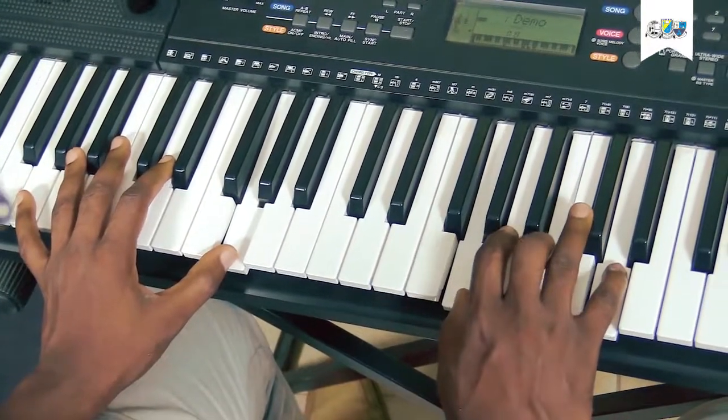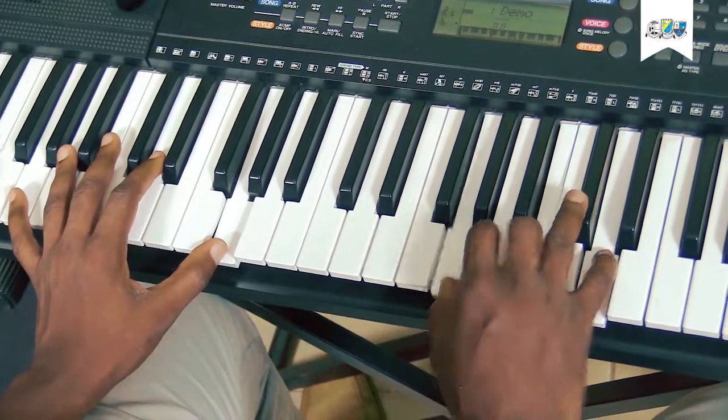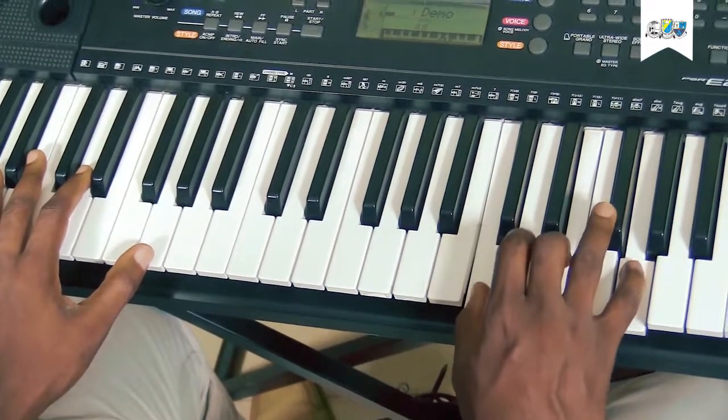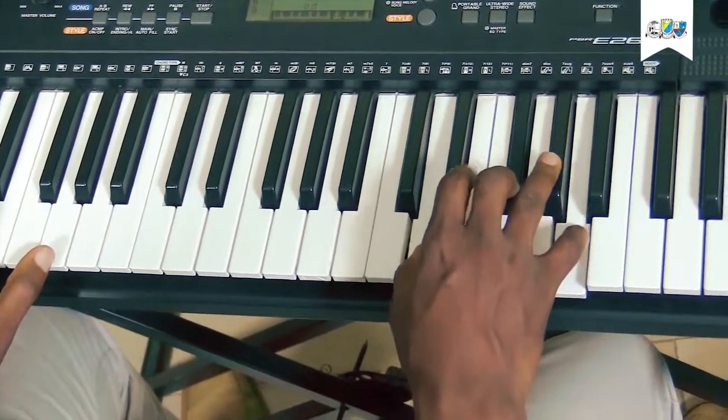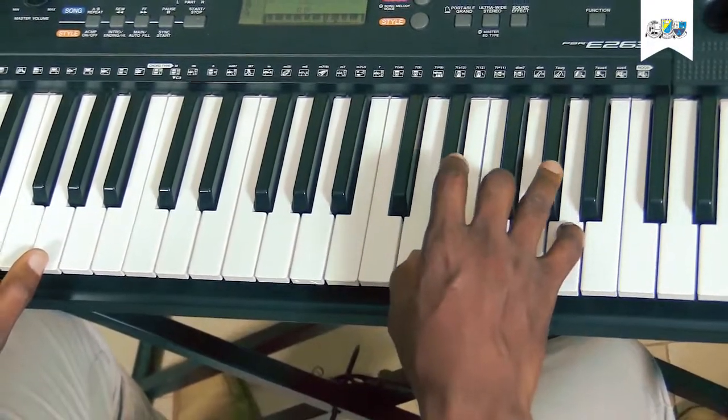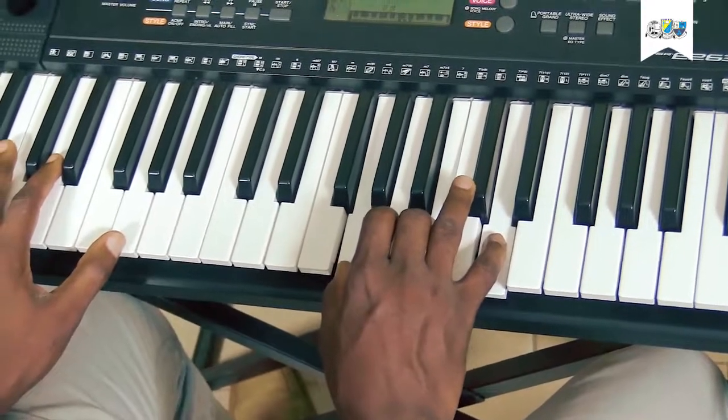This will be our tonic. Our fourth will be this. Then our fifth will be this. And if we have to go back to the tonic again, we come back here.